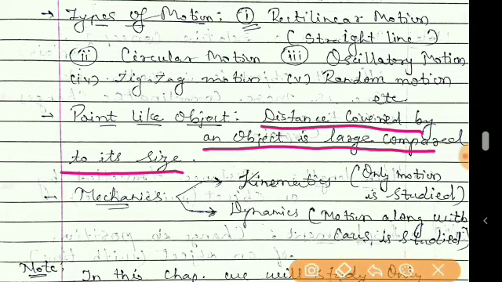For example, if I want to measure the distance between the sun and the earth, we know that the sun is a very huge object. It is not a point like object. Even the earth is a huge object. Even that is not a point like object.